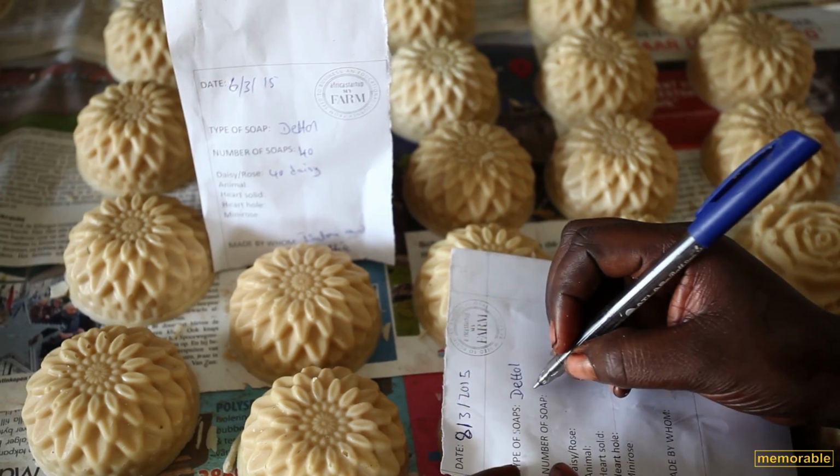I am Jarai. Do you want to make money? Yes, you want to make money. Do you know how to make soap? No, you don't know how to make soap. How about making soap and making money? Today we are going to learn how to make soap and money in Africa.